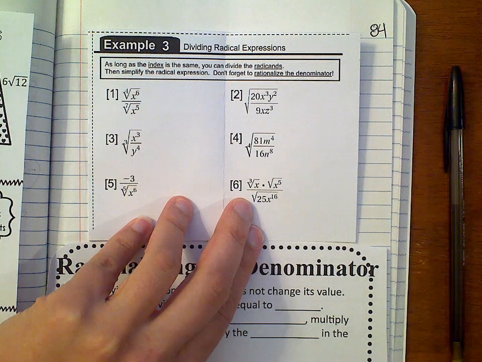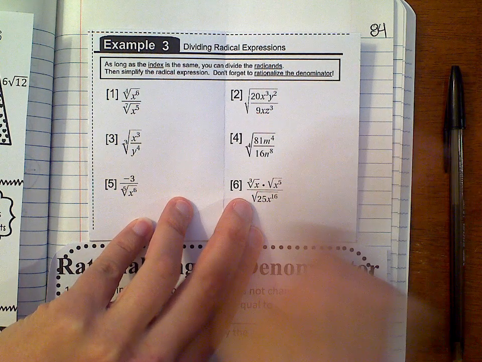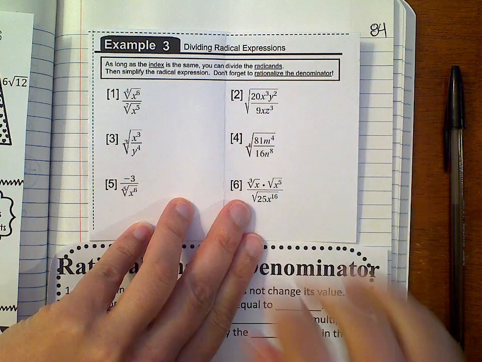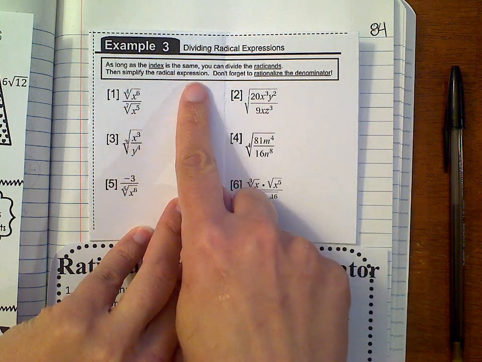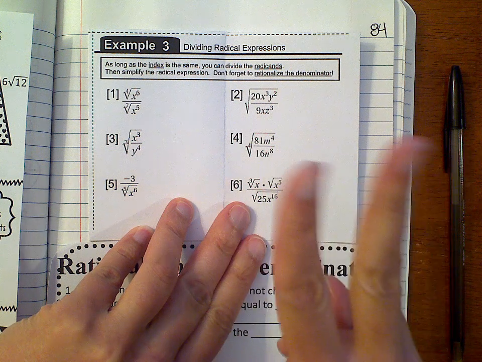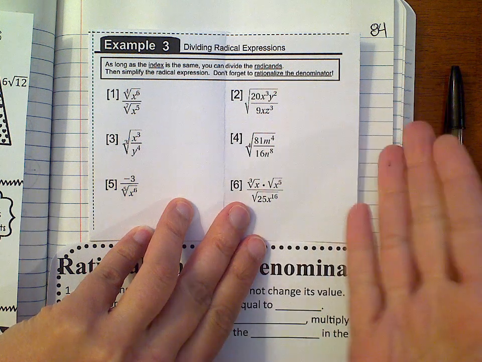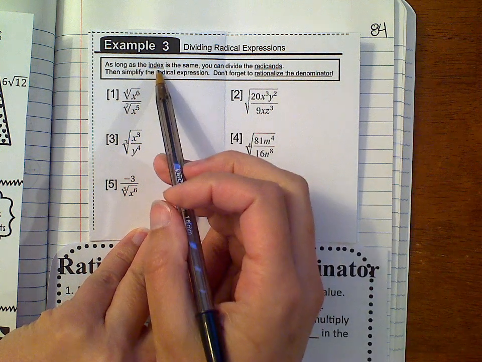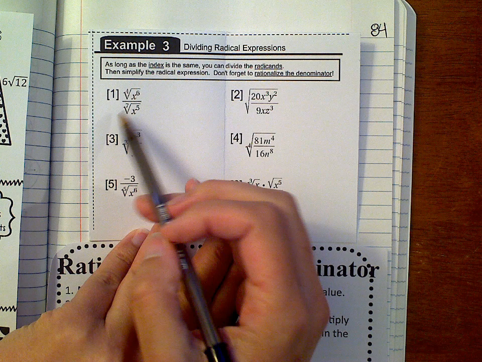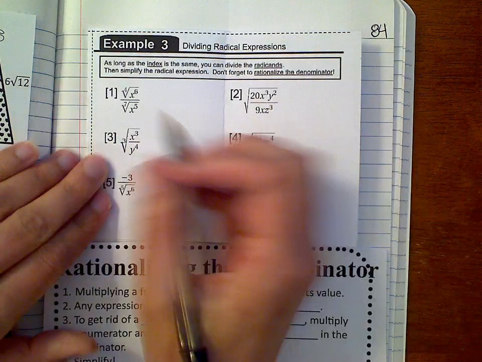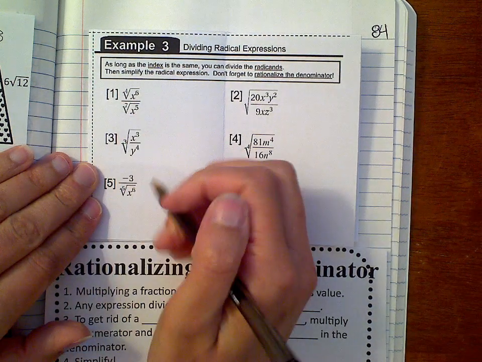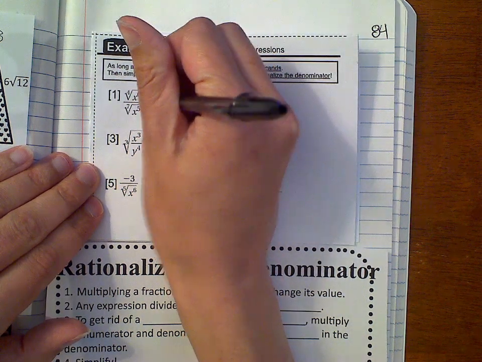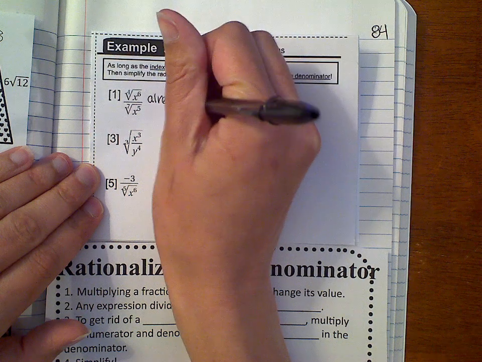So like multiplication, as long as the index is the same, you can divide the radicands, which are just those inside numbers, and then simplify your radical expression. Now the fun thing is though, you can divide first if you want, so it's really up to you. Now the thing is, you have to have the same index. So looking at example 1, I can already tell, because this is the 4th root and this is the 7th root, I can't simplify those. The indices are different, so I would just write already simplified.